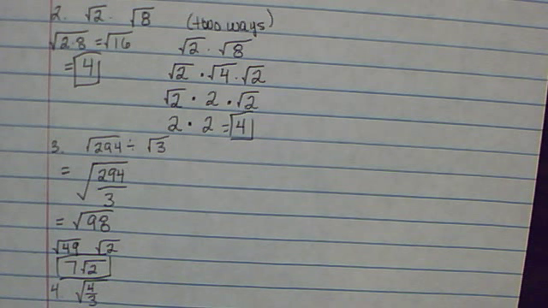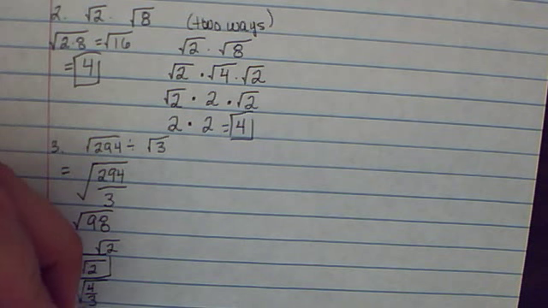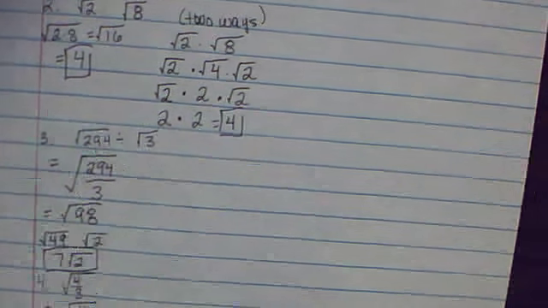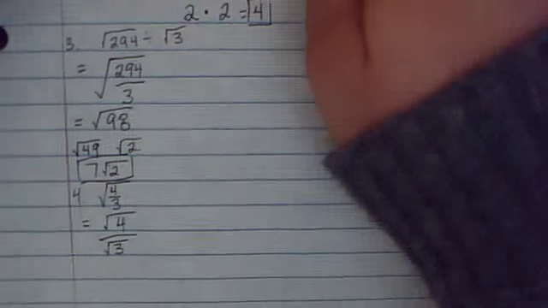Then finally in number 4, I have the square root of 4 over 3. Now this time I'm actually going to separate. Since 3 does not go directly into the 4, I'm going to make this two separate radicals, one on top of the other, where I have the square root of 4 over the square root of 3. Again, I'm doing it this way because 3 is not a factor of 4.